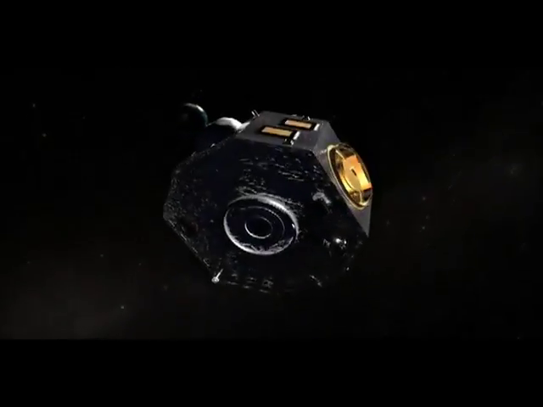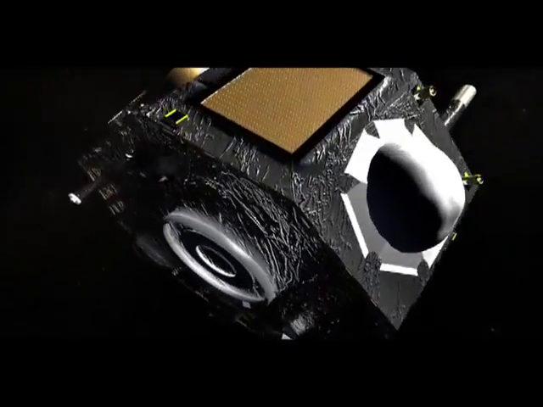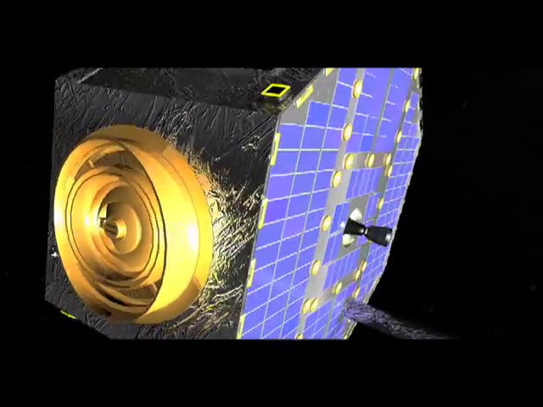Hi, my name is Dr. Eric Christian. I'm the program scientist for the Interstellar Boundary Explorer, or IBEX mission. IBEX is studying the boundary between the solar wind and interstellar space.